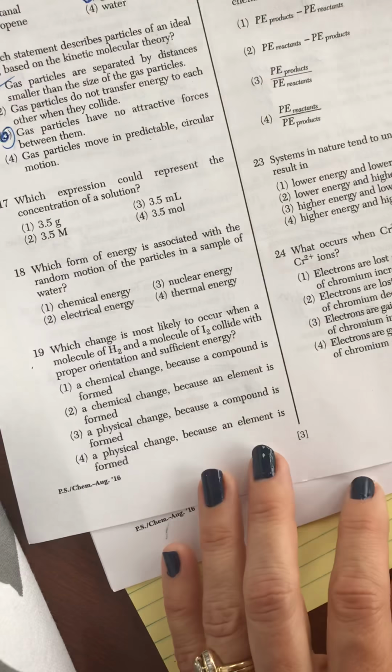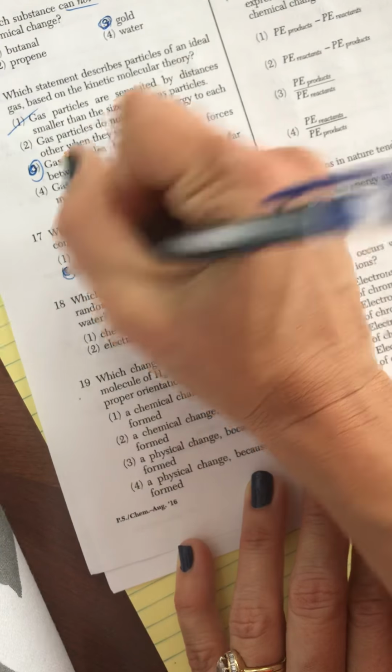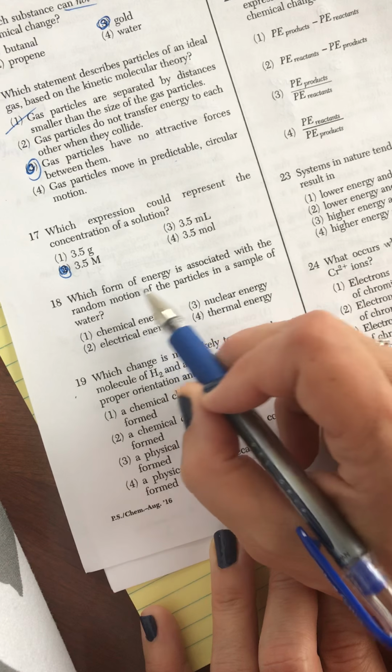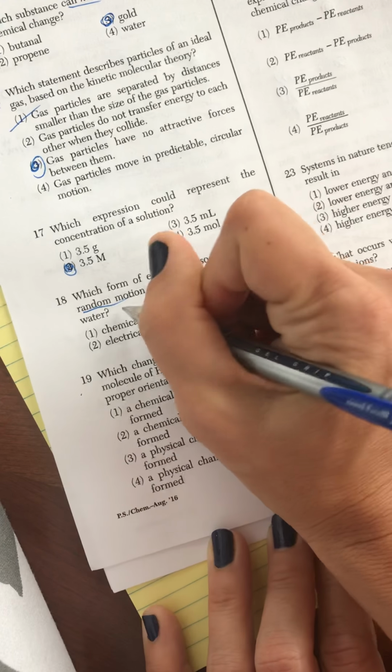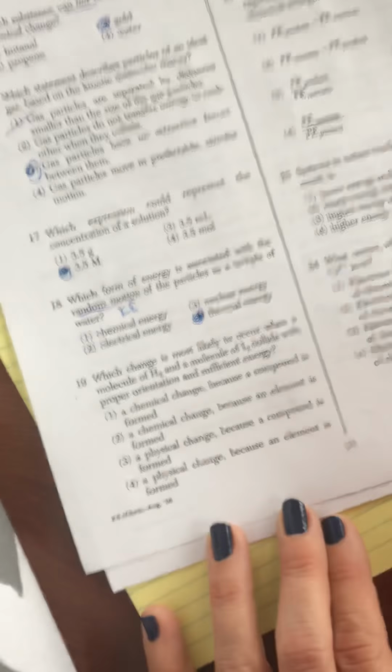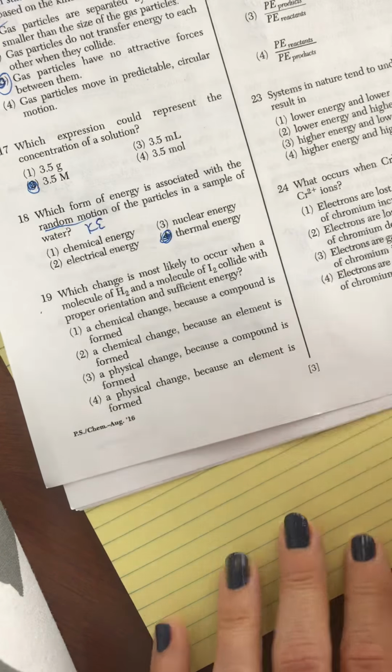So it tells me how much I have per liter. So that's concentration. Which form of energy is associated with the random motion of particles? So random motion always makes me think kinetic energy. So thermal is the one that considers kinetic energy.